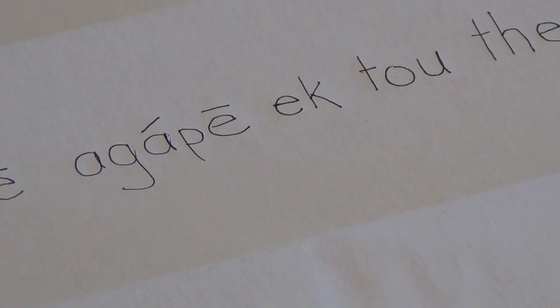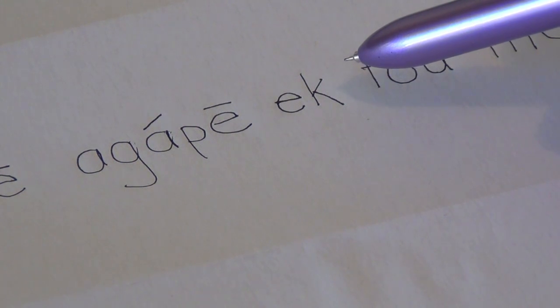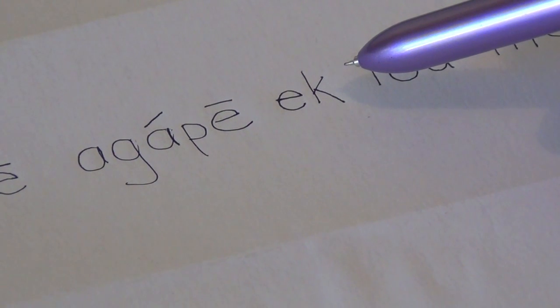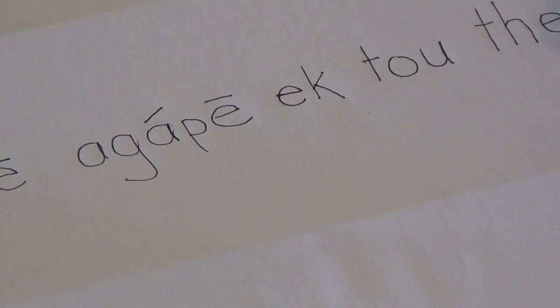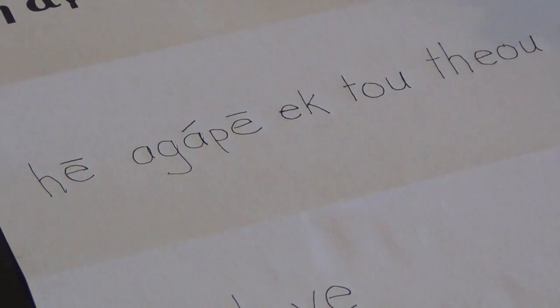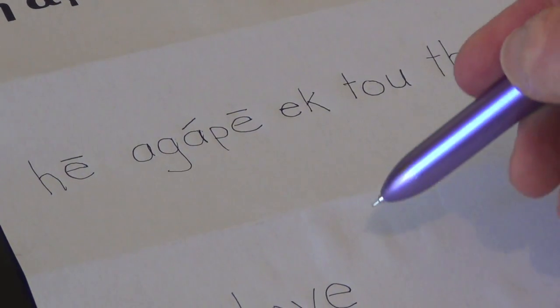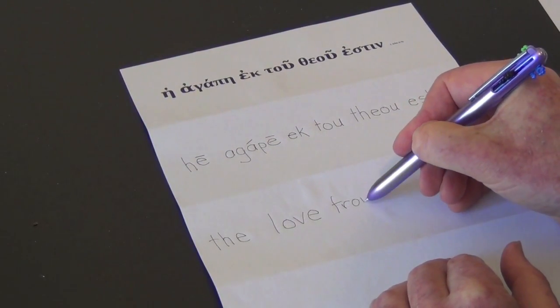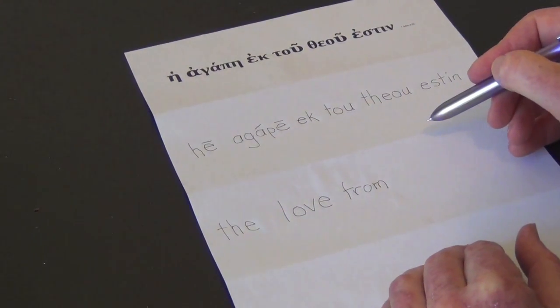And we have words like this that have been borrowed into English, like exit, exhale, exclude, export. So sometimes it's spelled EX and sometimes it's spelled EK, and it means out from, as in exhale or exit, go out. So we'll translate it here as from, out from or from.